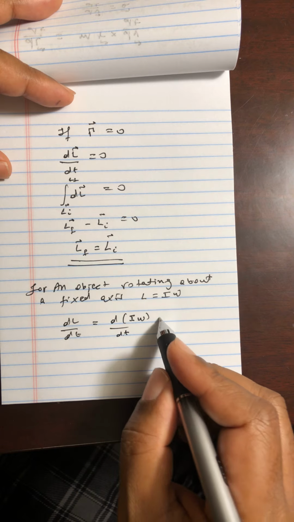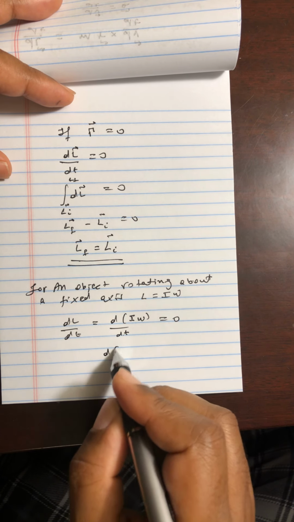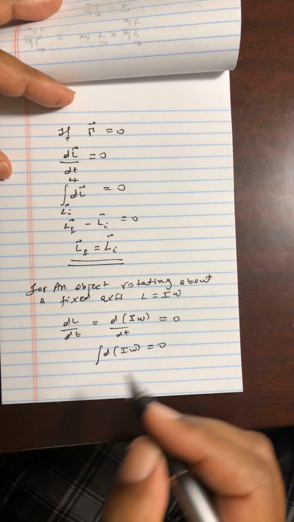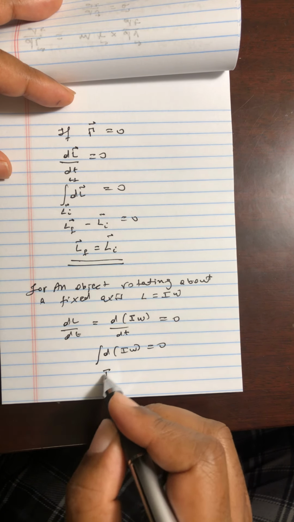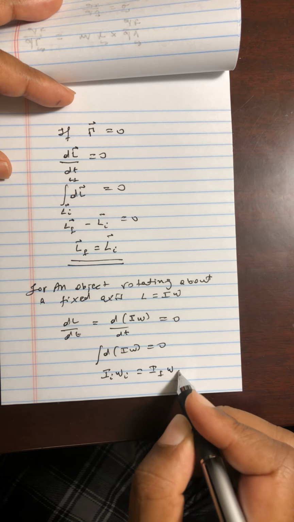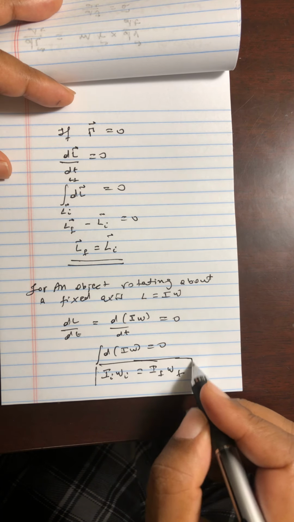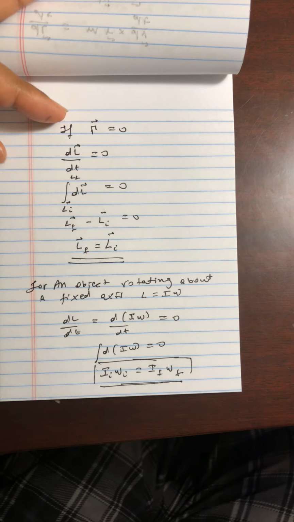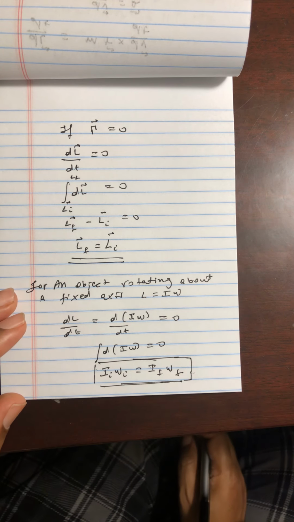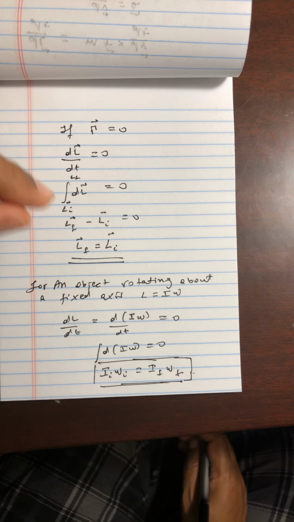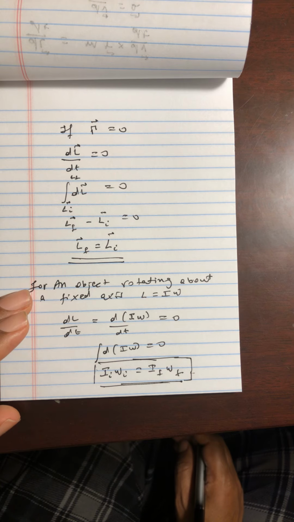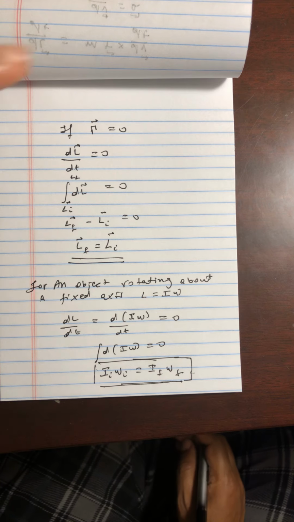If that equals 0, that implies d of this equals 0, and then you integrate this, you get I omega initial equals I final omega final. Okay, so this is the formula to use if you're dealing with an object rotating about a fixed axis. This is the general one, but this one is for the case where an object is rotating about a fixed axis.